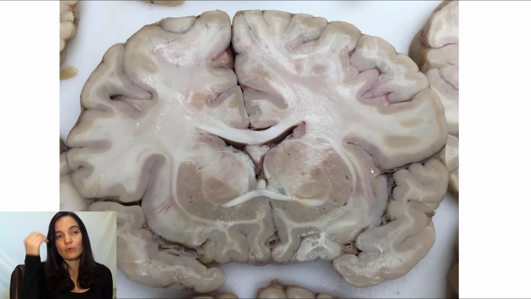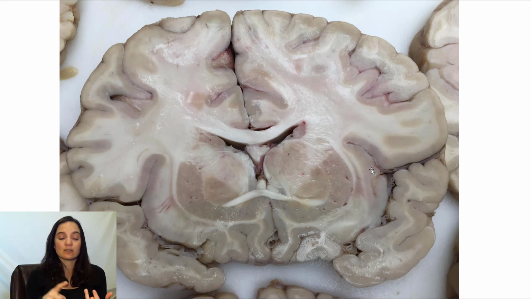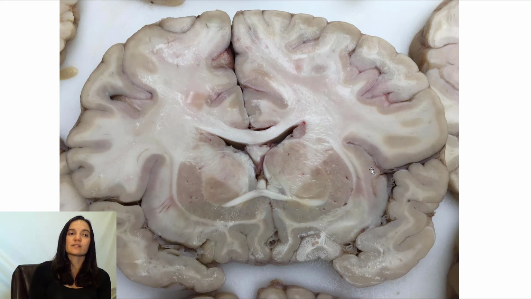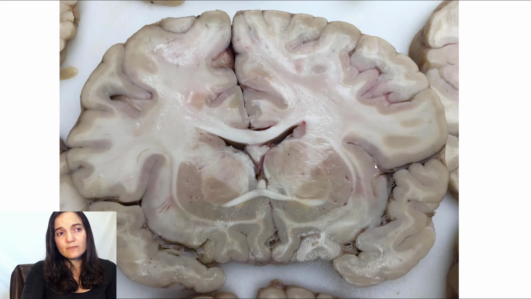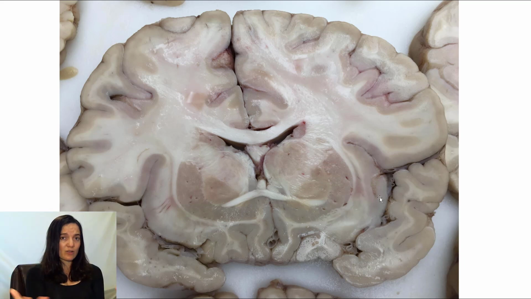Okay, so the brain has 5 different lobes: the frontal, the parietal, the occipital, the temporal, and then the insular lobe. So there's 5 lobes. If you wanted to include the limbic lobe, that could be 6, but mostly there's 5 lobes. And the insular lobe is the only one that you cannot view from the external aspect of the brain.